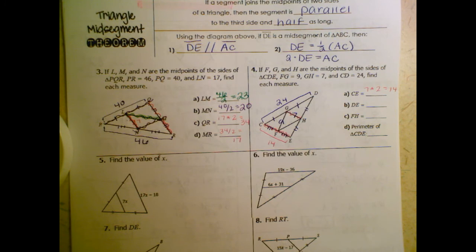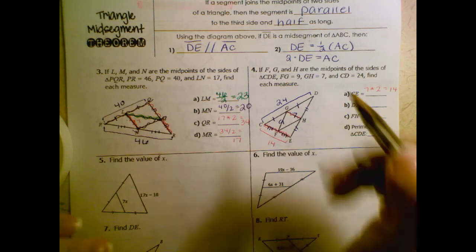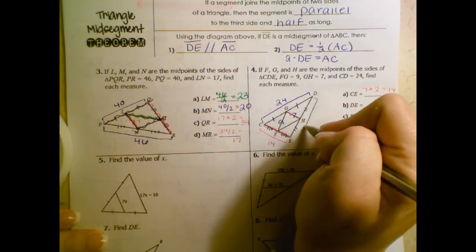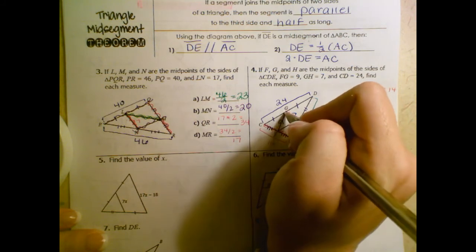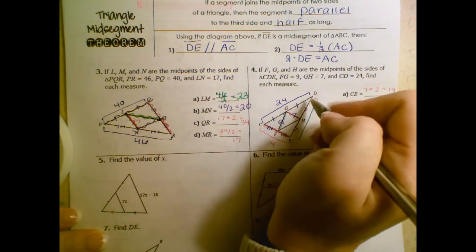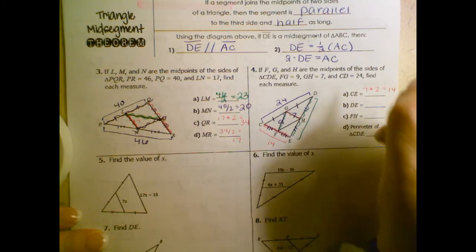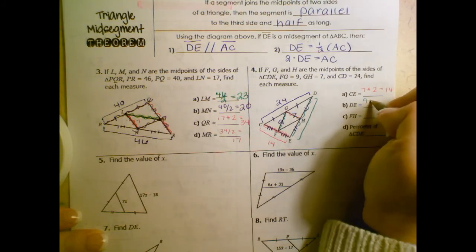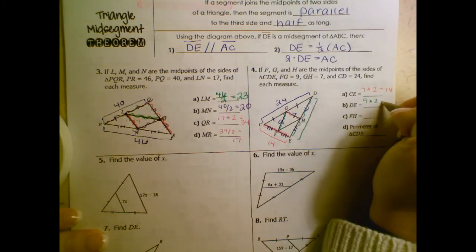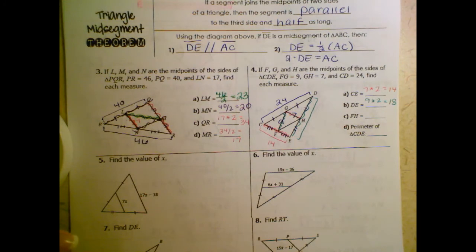DE, from D to E, would be this guy. It's parallel with the 9. So to get the bigger guy, I'm going to do 9 times 2 to get 18.